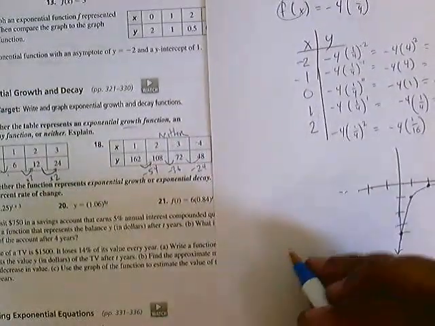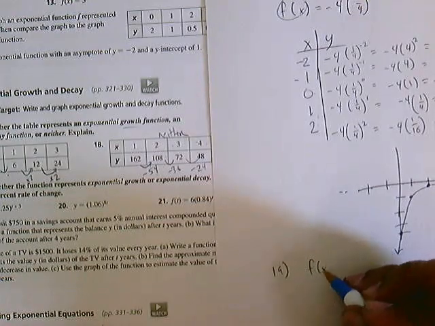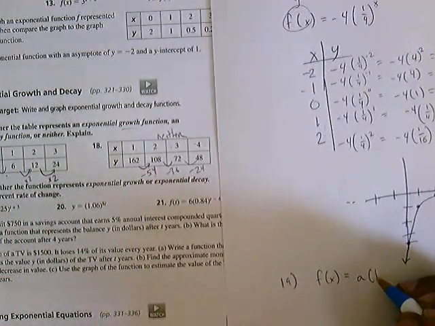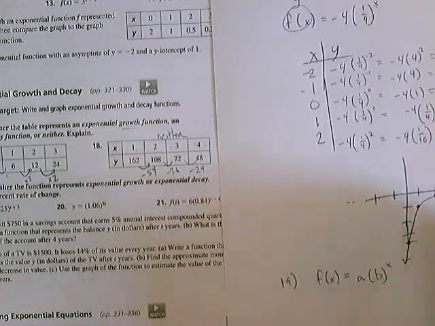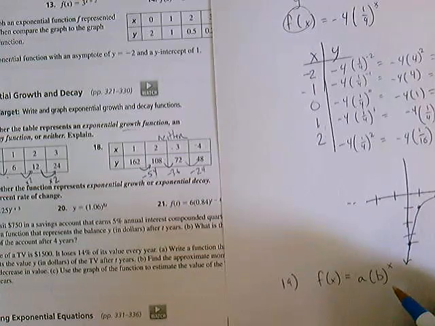All right. Now, let's take a look at 19, 20, 21. In 19, 20, and 21, we are using this formula. This is the A. This is the B. And then we have the exponent. That's our exponential formula.